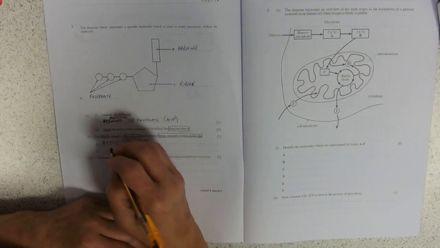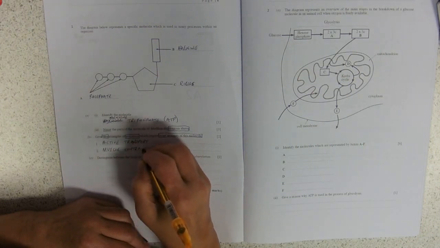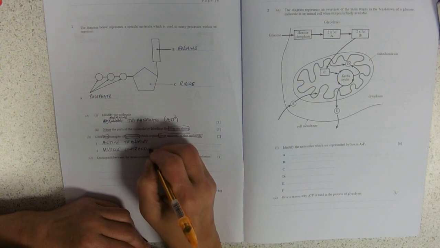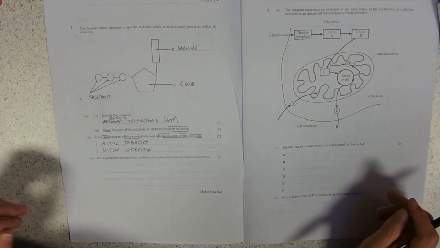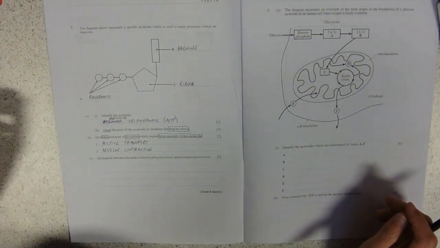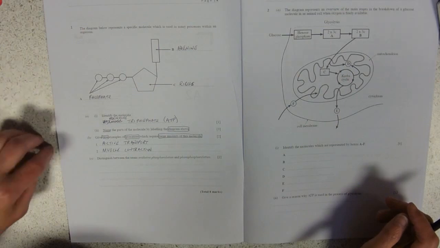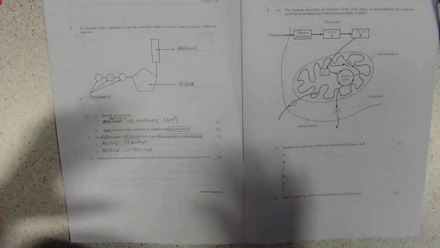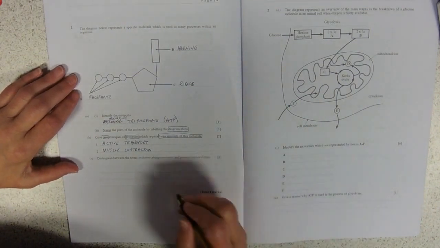It doesn't specify what sort of cell, so I'm going to go for muscle contraction. But you could have had protein synthesis, that would have been good. And here I got a lot of, used in respiration. No, not really. Respiration makes ATP. A lot of Calvin cycle, but remember that the Calvin cycle's only using the ATP that it makes, so it's not using loads of it, so do be careful.